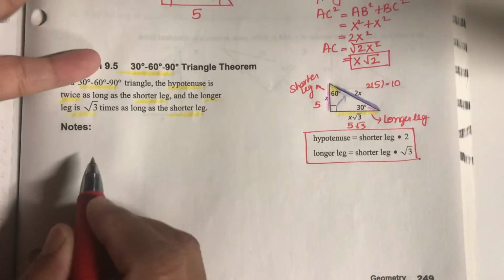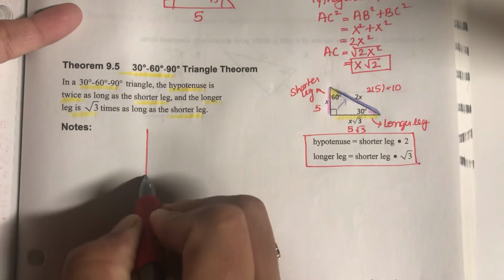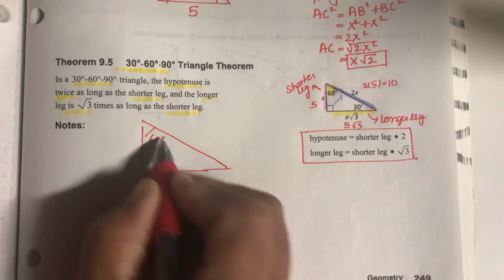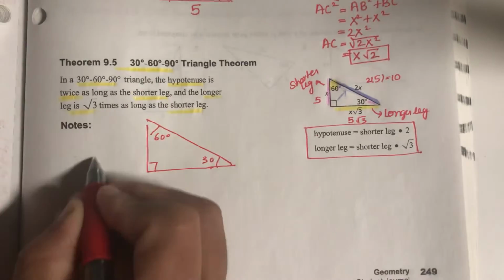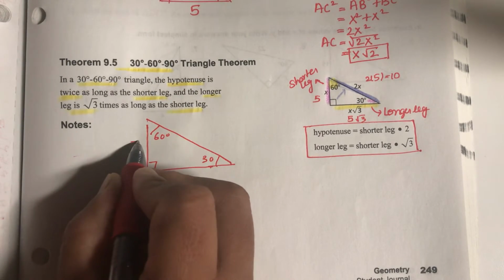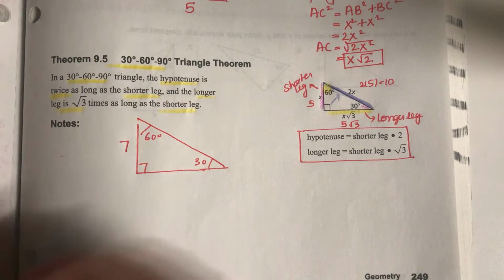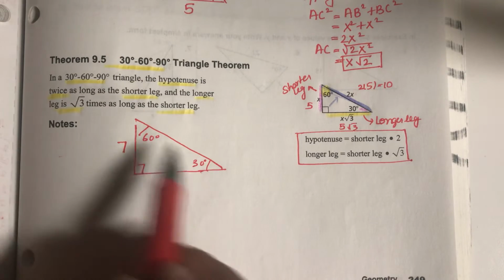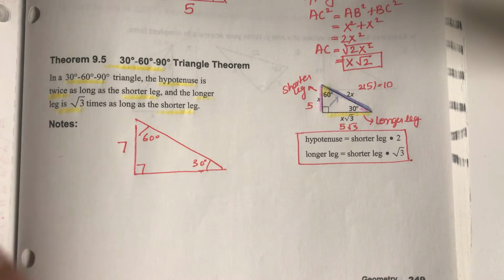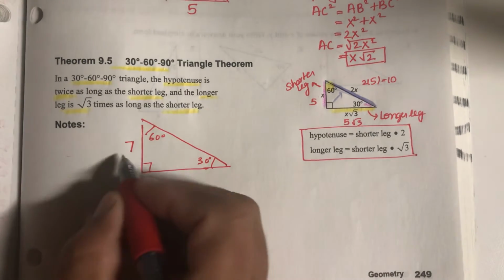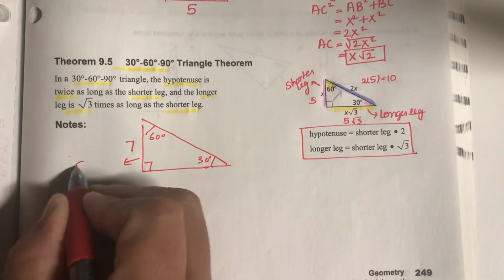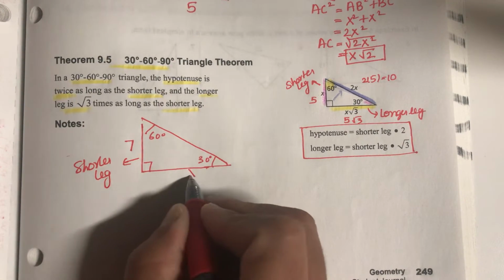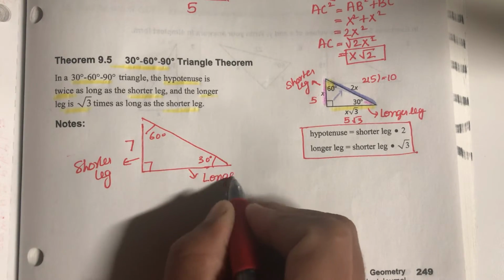Suppose I give you another simple example. If I say this is 60, this is 30, and this is 90, and this side is 7. The very first thing is to identify which kind of triangle it is. It's 30, 60, 90. The moment I see that, I have to figure out which one is the shorter and which one is the longer. This is the shorter leg because it is opposite to 30. This one is the longer leg because it is opposite to 60.